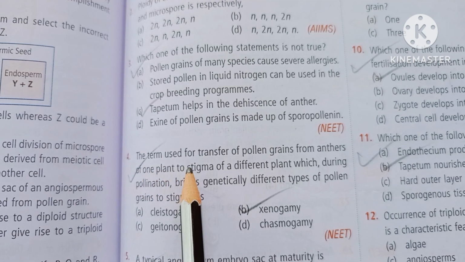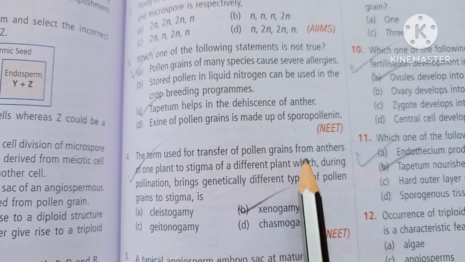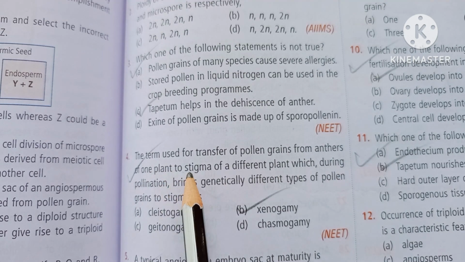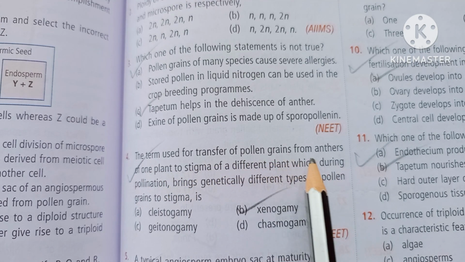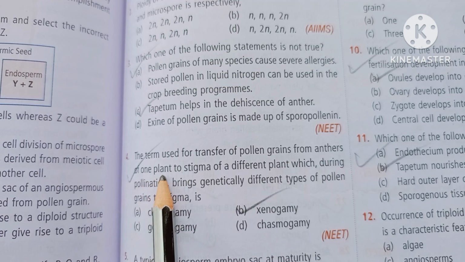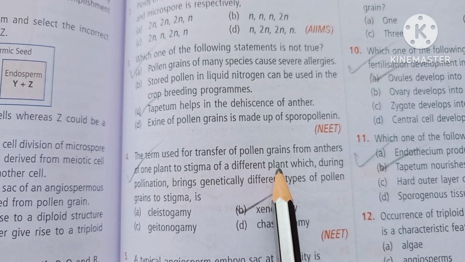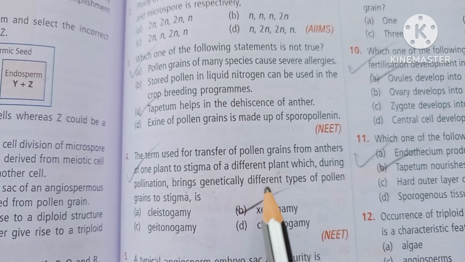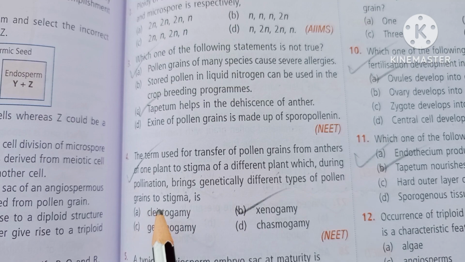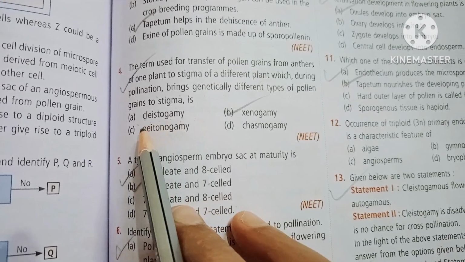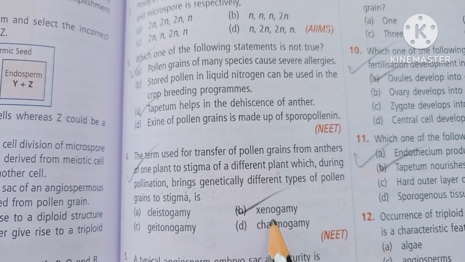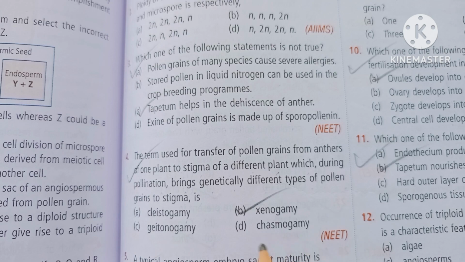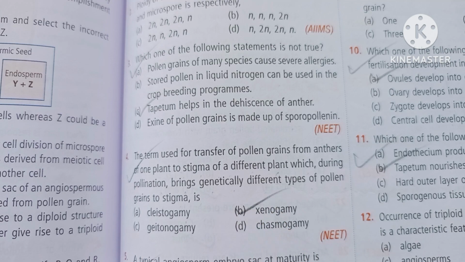Next, the term used for transfer of pollen grains from anthers of one plant to stigma of a different plant which, during pollination, brings genetically different types of pollen grains to stigma is: A. Cleistogamy, xenogamy, geitonogamy, chasmogamy. Right answer B. Xenogamy.